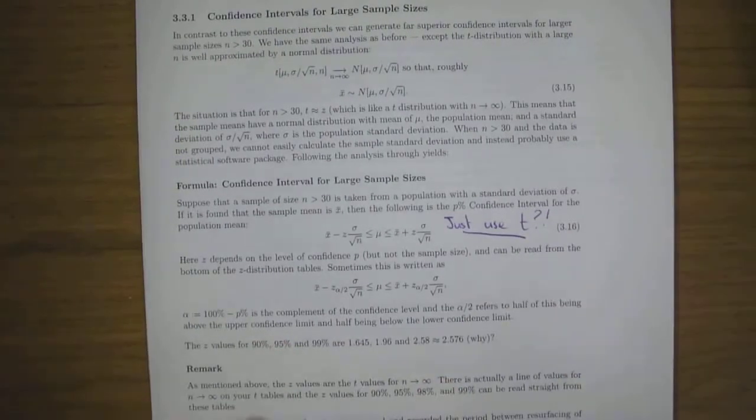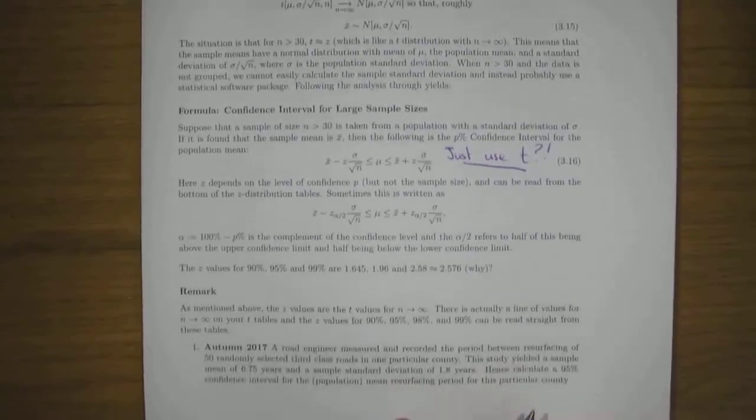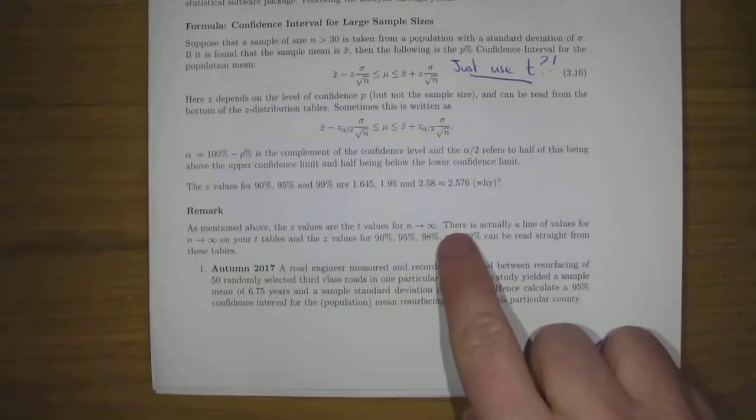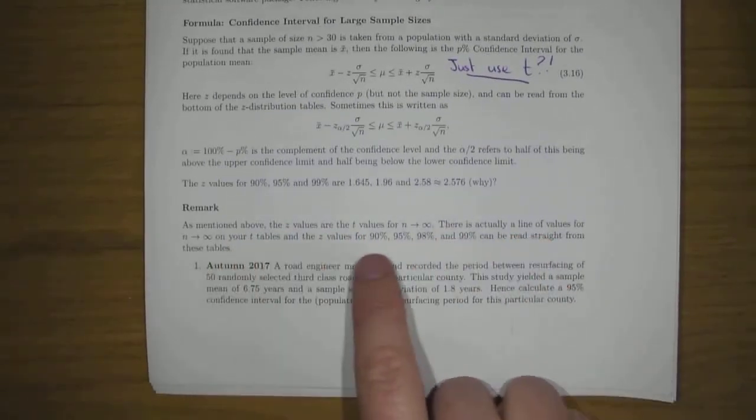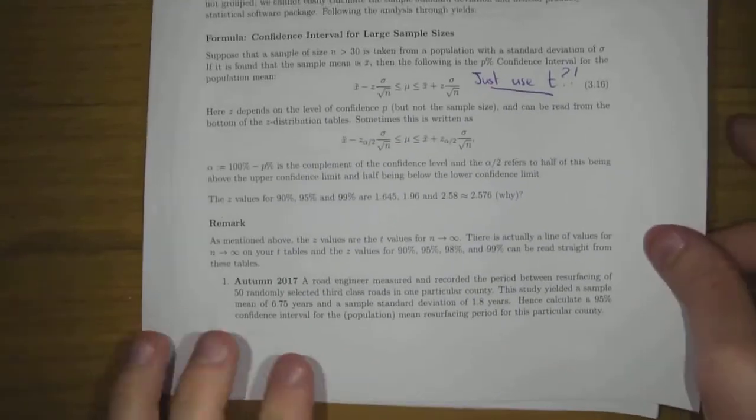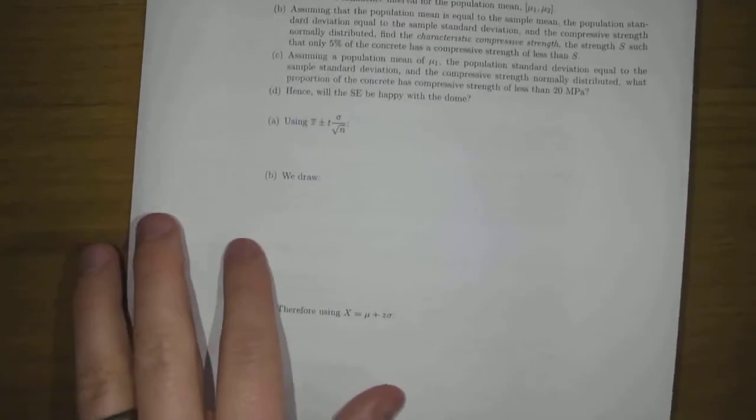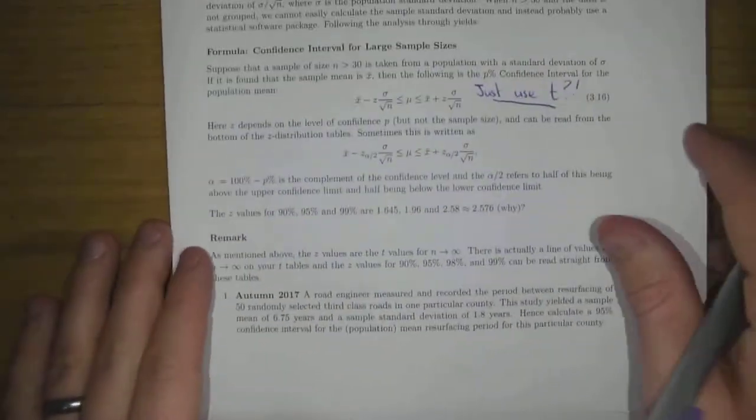And I mean that. I suppose the reason is maybe in a book you'll see, oh, it's bigger than 30, we'll just use z. I don't think it's actually a good idea. As mentioned above, the z values are the t values for n going to infinity. There's actually a line of values for these in your t tables. Okay, we're actually going to run with the t's, I think. Yeah, let's run with the t's. Okay.